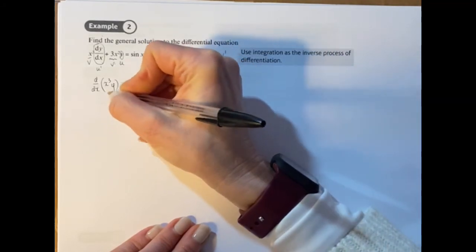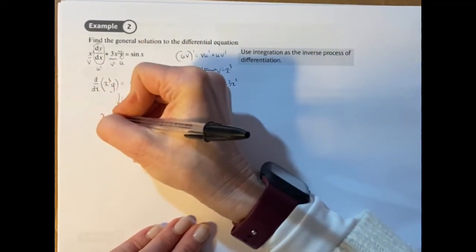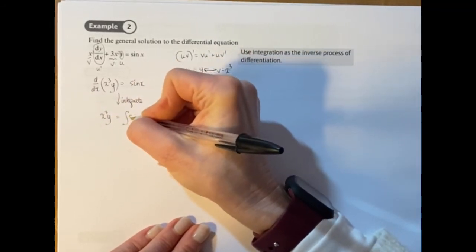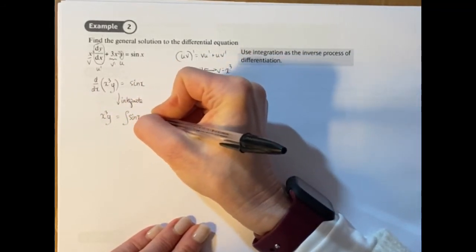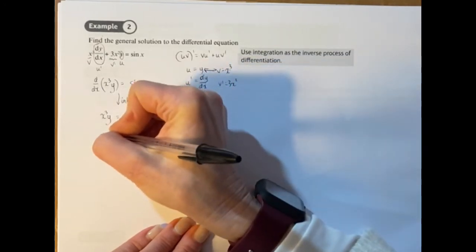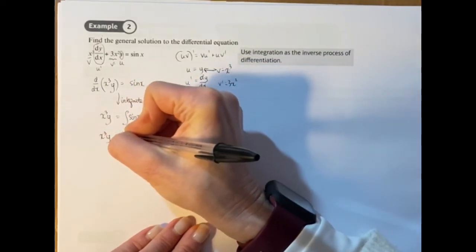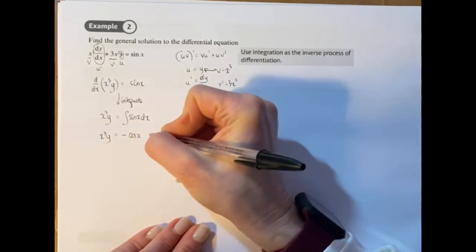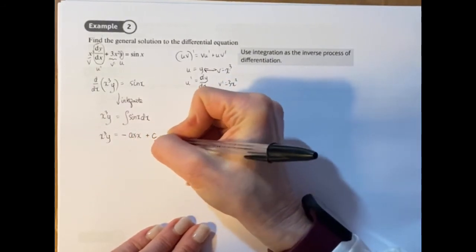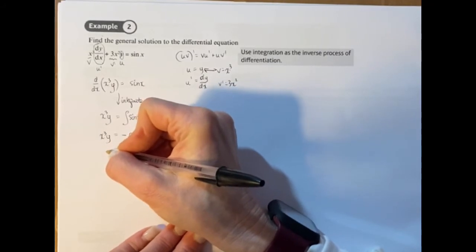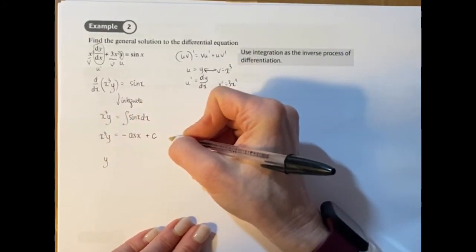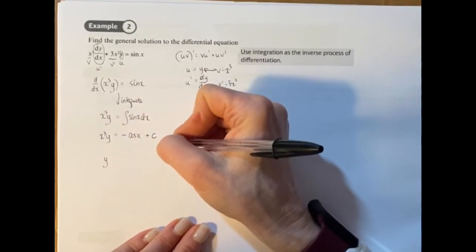Integrating means undoing differentiation. So you're left with x cubed y and that's equal to the integral of sine x dx. So we've got to now integrate sine x, which goes to minus cos x. Obviously we'll put plus c. Now carefully we'll make y the subject, so we are going to either multiply it by x to the power of minus 3 or divide it by x cubed.